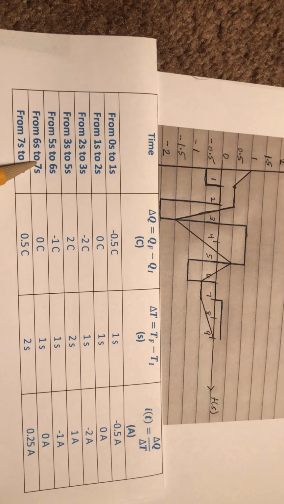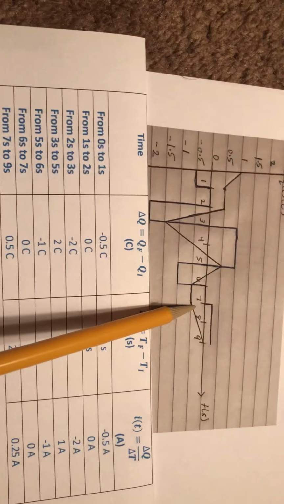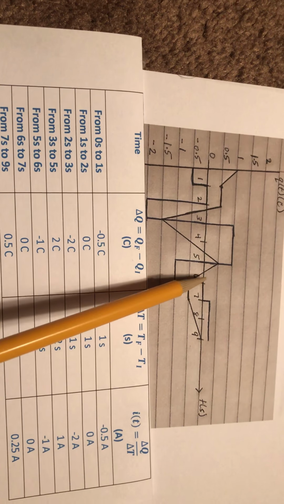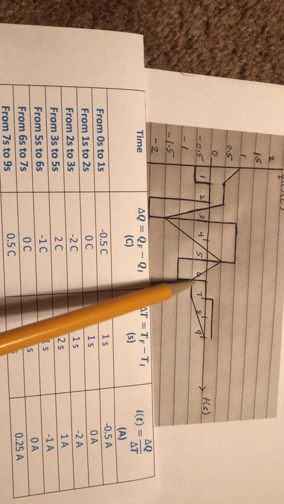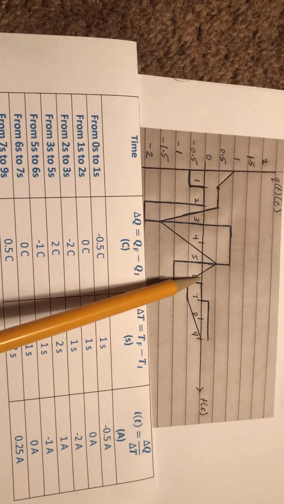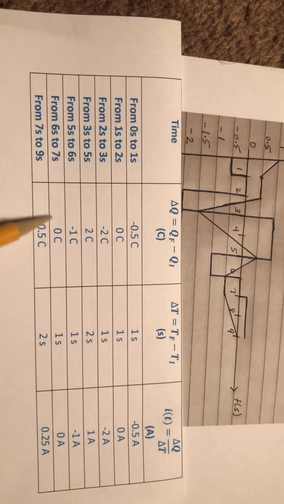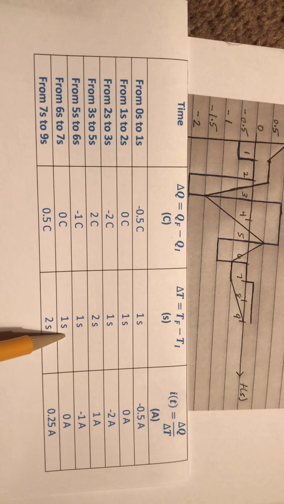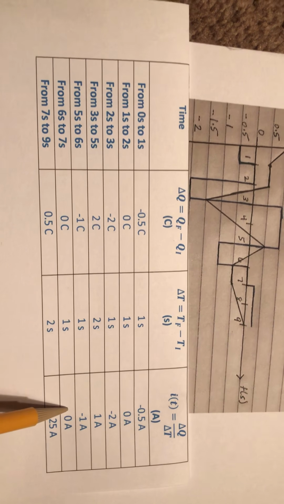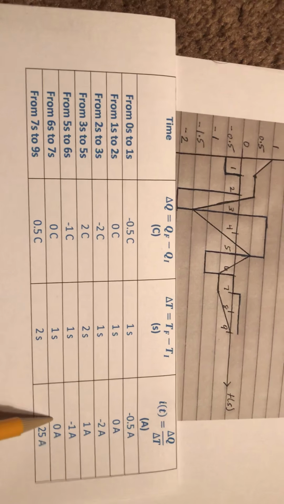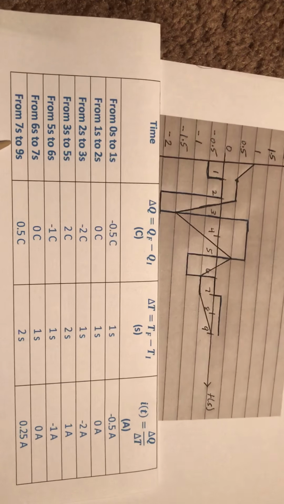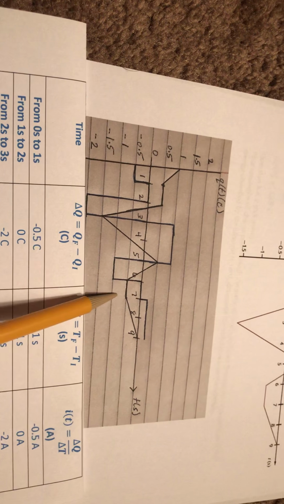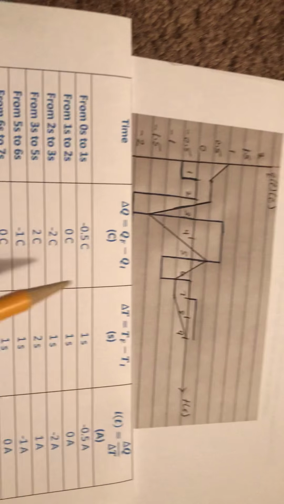From 6 seconds to 7 seconds, there's, again, no change. So it stays at 0, which is shown here. Current is 0. And from 7 to 9, there's an increase.